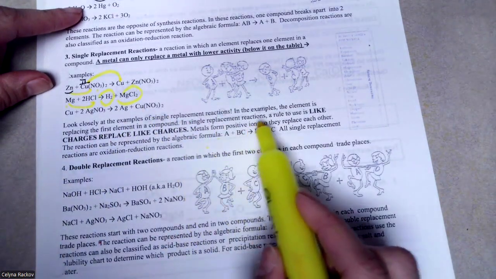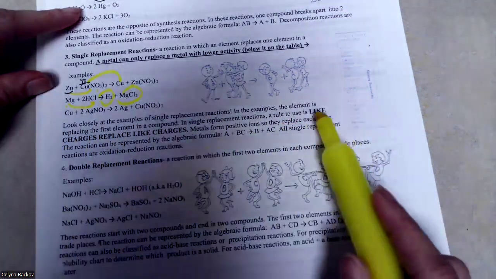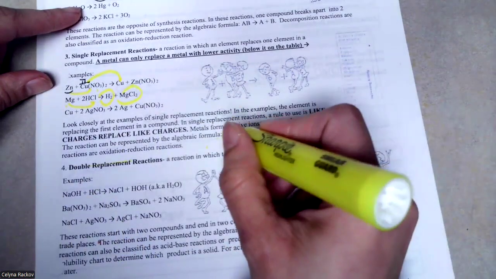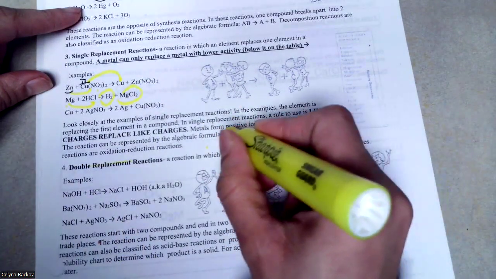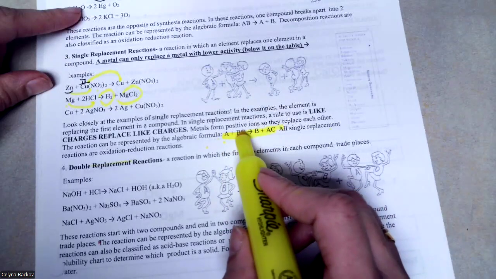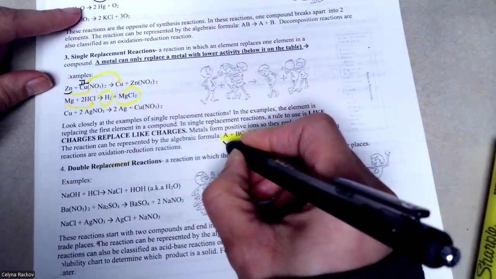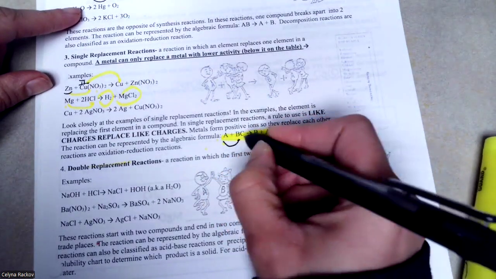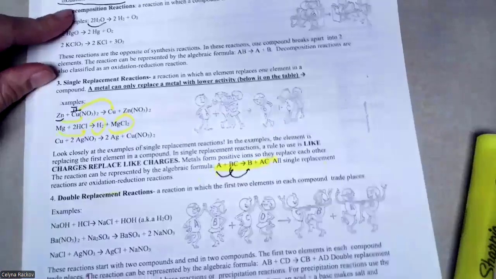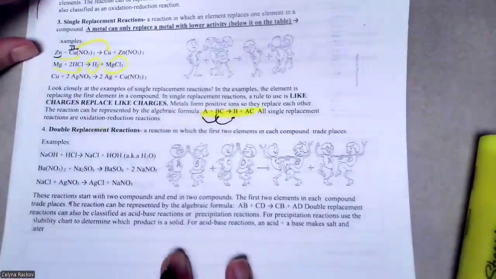Metals form positive ions, so they replace each other. For example, we have A and B bonded with C, right? Then A is going to take the place of B, and B is going to be by itself. Right? The next one now is double replacement.